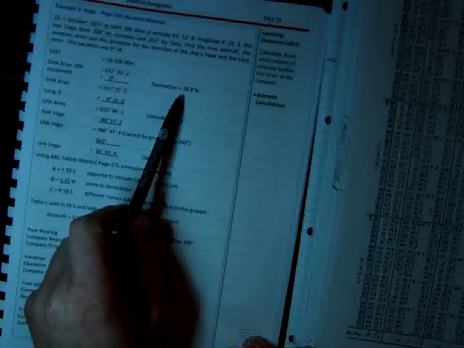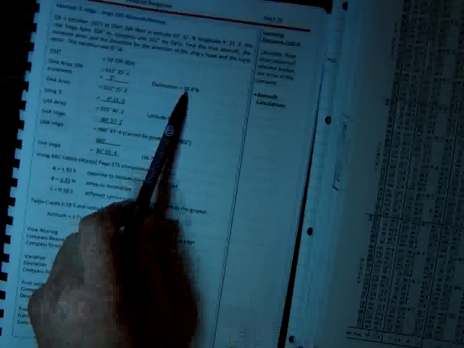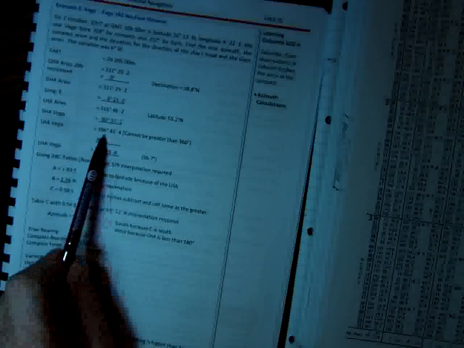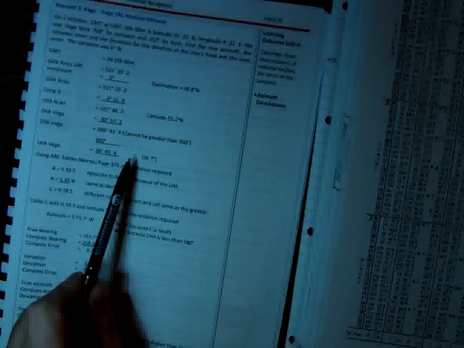We've also written our declination down and we've decimalised that now to 38.8. So when we add these two together we get an LHA of Vega of 396.43.4. Obviously it can't be more than 360, so in this situation all you do is subtract 360 and it leaves us an LHA of Vega of 36 degrees 43.4. Again, we decimalised that. So we now go into the ABC tables.